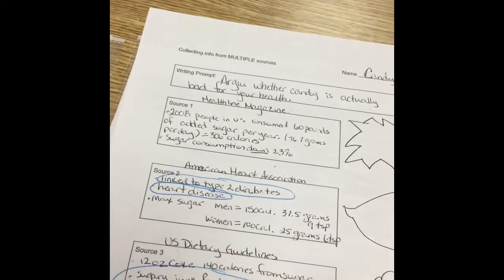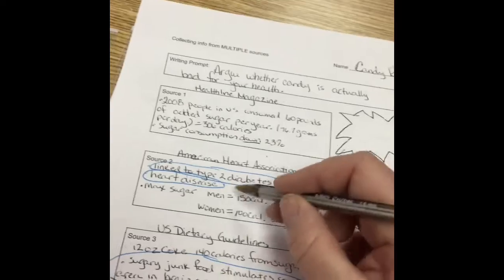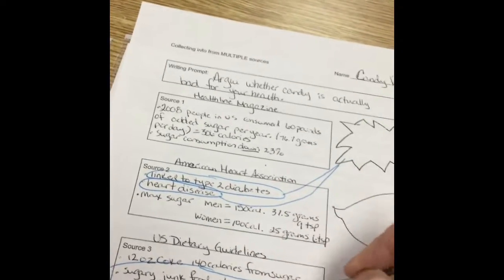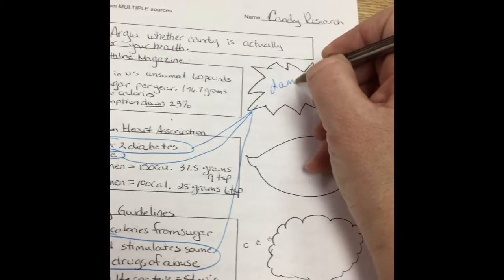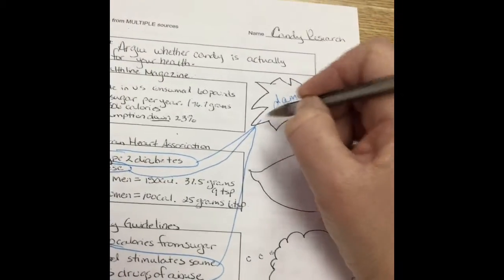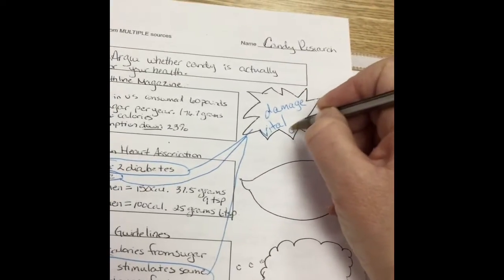So all these three details, when I put them together, it kind of makes me think that they're trying to tell me that sugar can damage your vital, which just means important, organs.